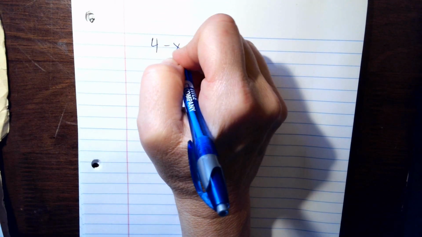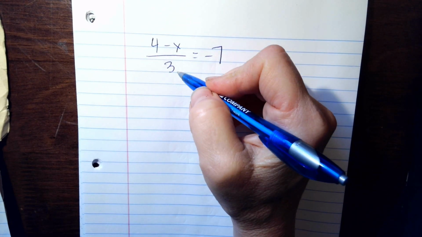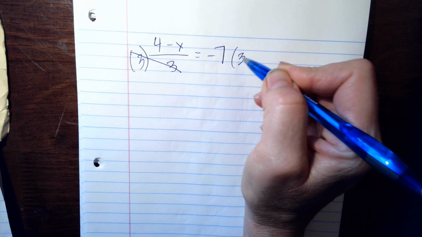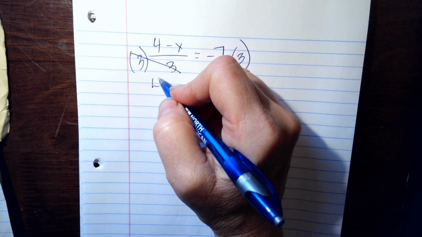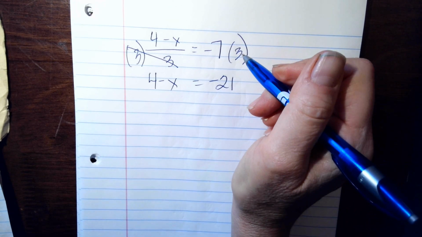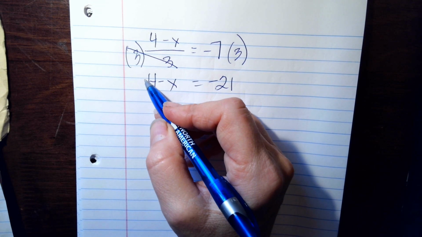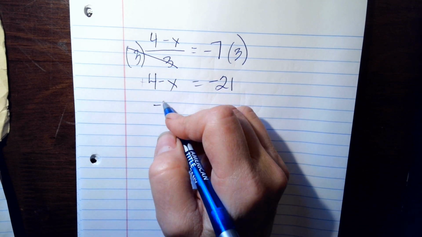Next one is 4 minus x over 3 equals negative 7. They're dividing by 3, so I multiply by 3. Anything I do to one side, I do to the other. What's left on this side is 4 minus x equals negative 21. There's nothing here, so that means they're adding. It's like a positive number. They're adding 4, so you subtract 4.